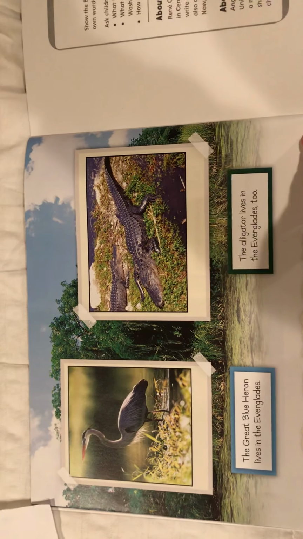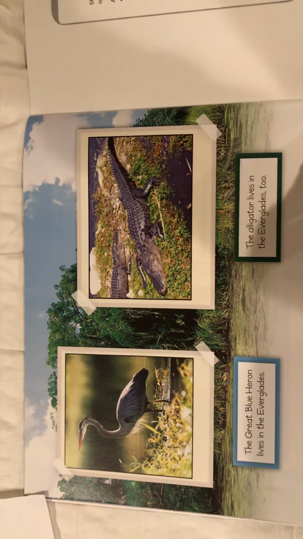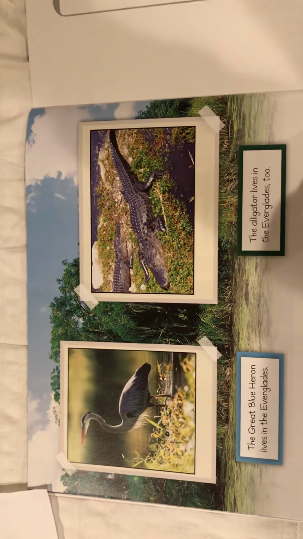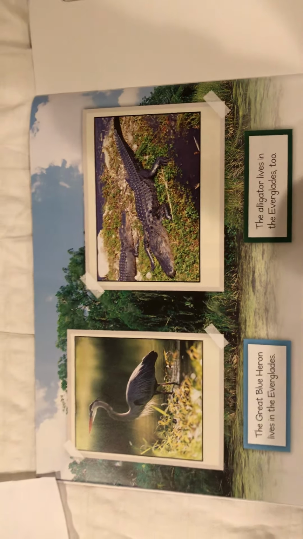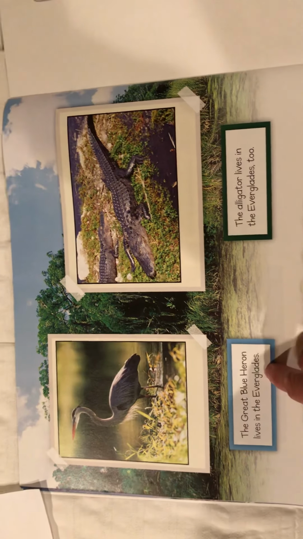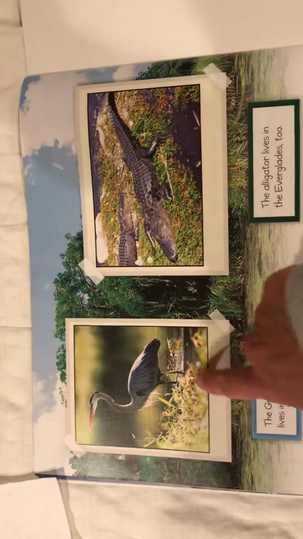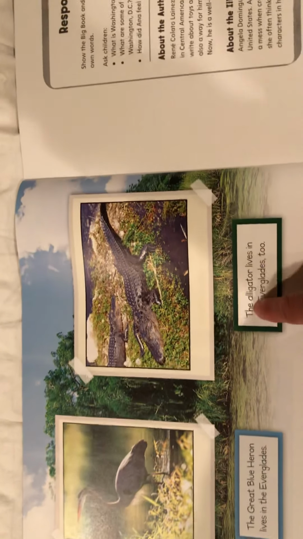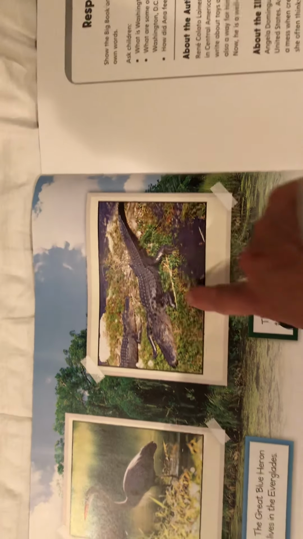All right, here's a new place. Now, this is not a statue, and this is not a monument. These are some animals. So this is the great blue heron. It lives in the Everglades. So here's a bird called the great blue heron in the Everglades, and this alligator lives in the Everglades too.